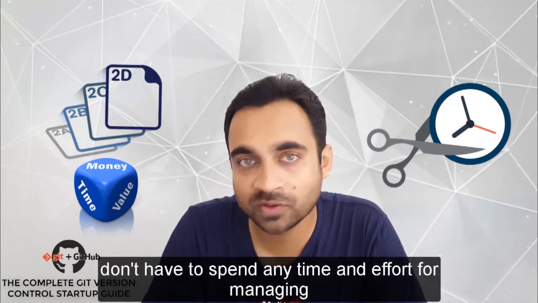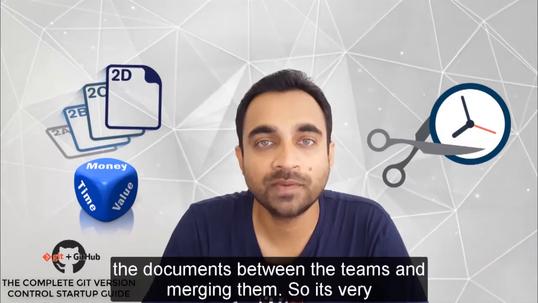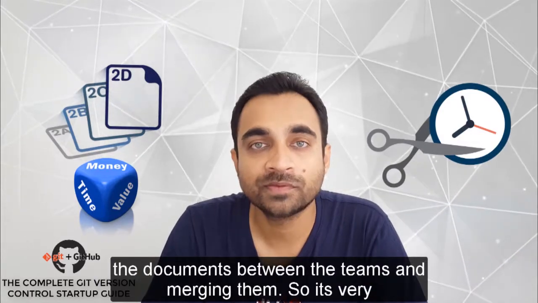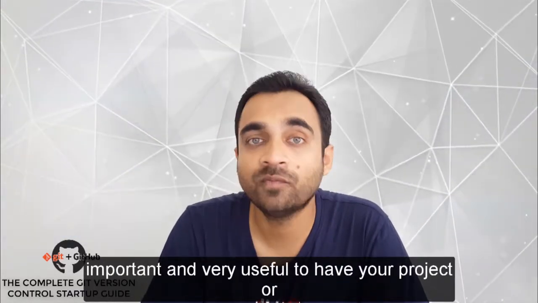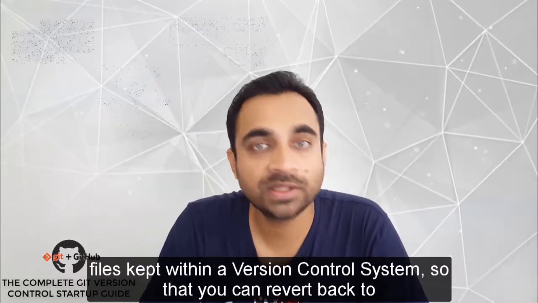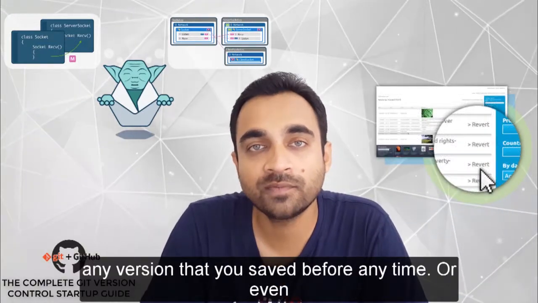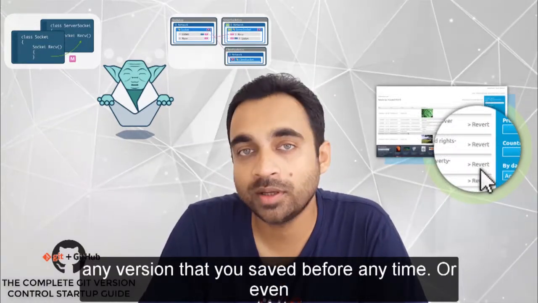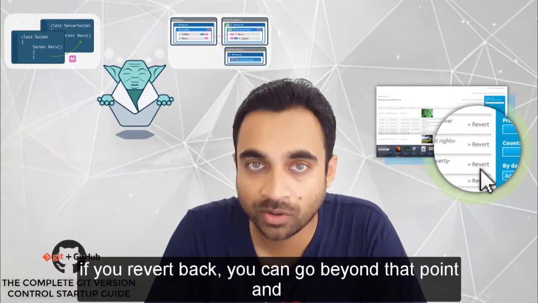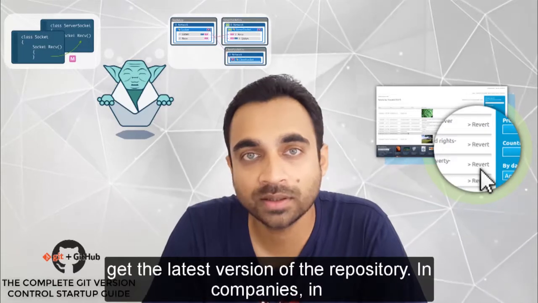You don't have to spend any time and effort managing the document between the teams and merging them. So it's very important and useful to keep your project or files within a version control system, so that you can revert back to any version you saved before at any time, and even if you revert back, you can go beyond that point and get the latest version of the repository.